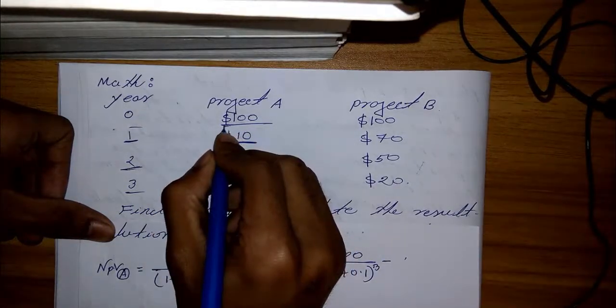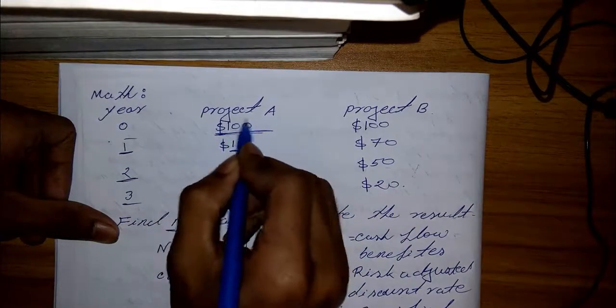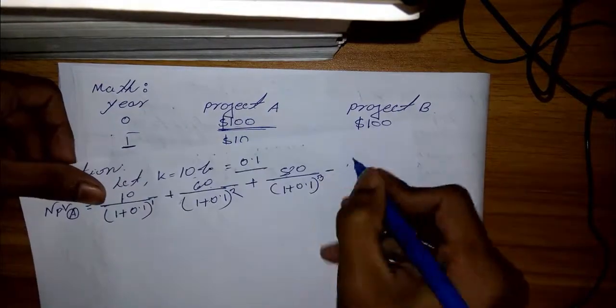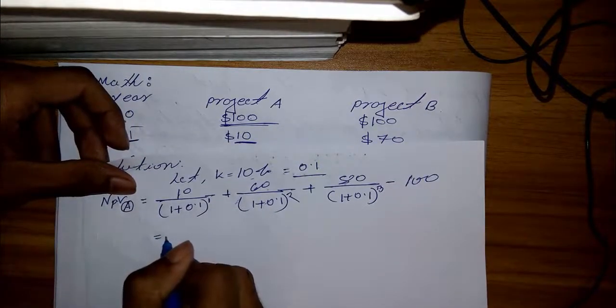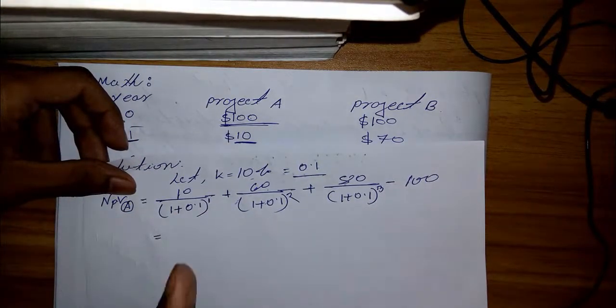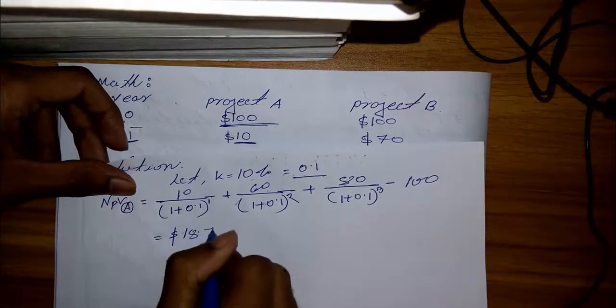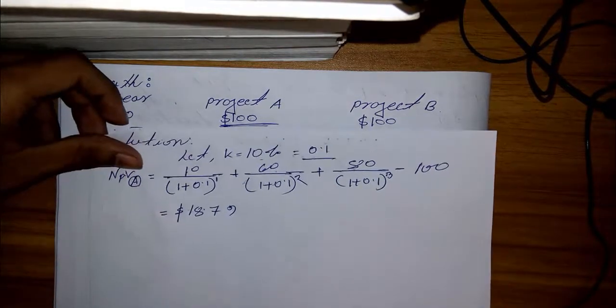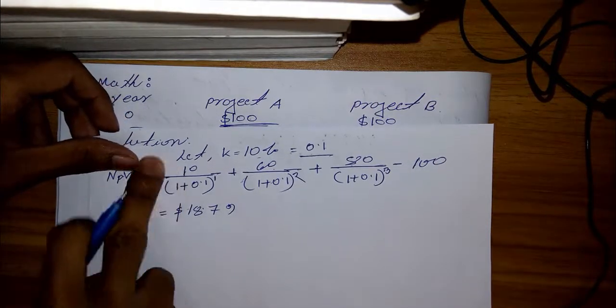For that, C naught is the initial cash output. Initial cash output is 100, minus 100. Okay. After that, the calculation, the value of NPV A will be like 18.79. Okay. That's the NPV for project A.